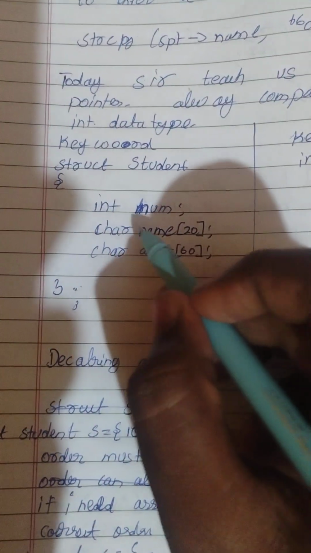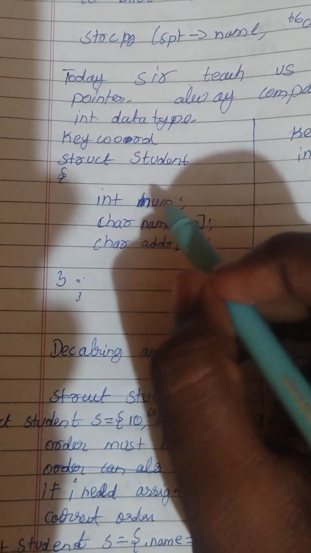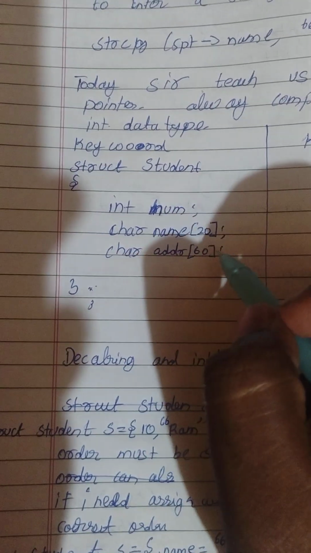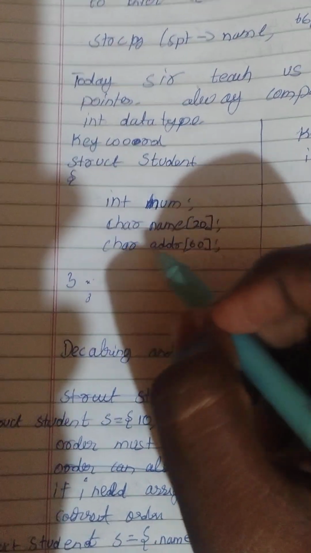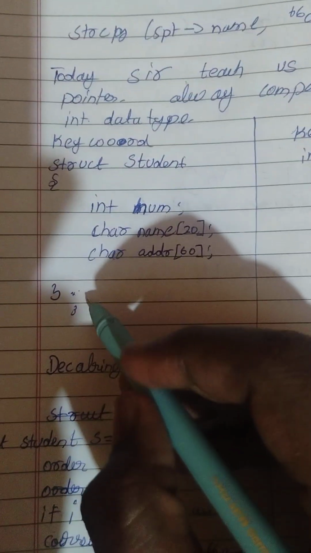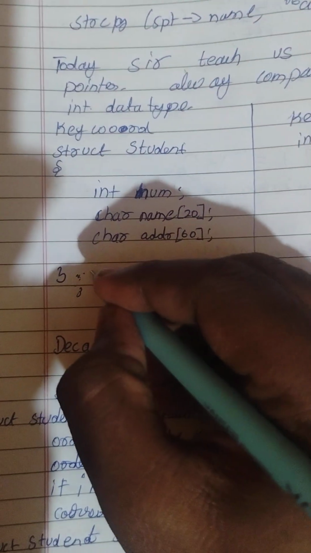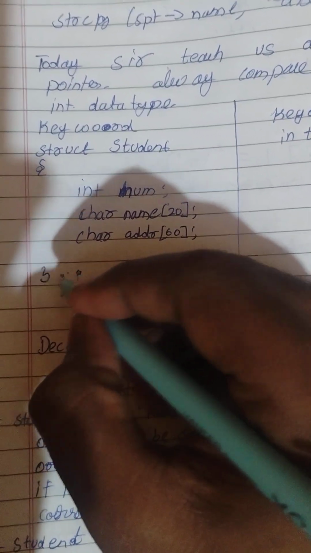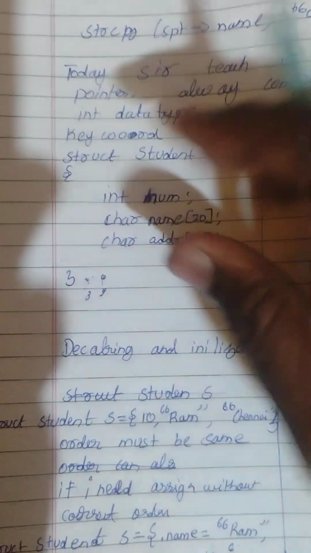Here a character string variable name with size, and a float variable name. Likewise we can give different data type variables, and at the end we need to put a semicolon here finally.